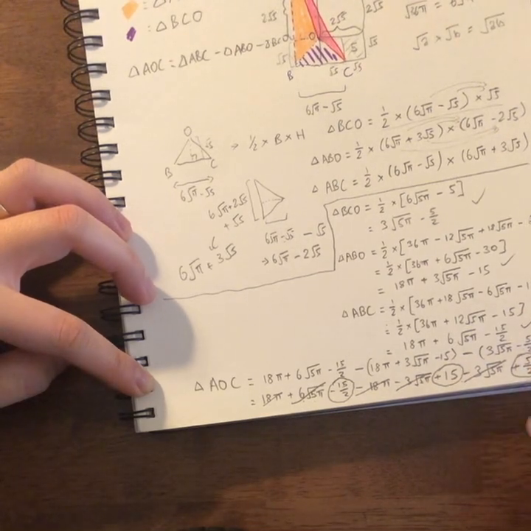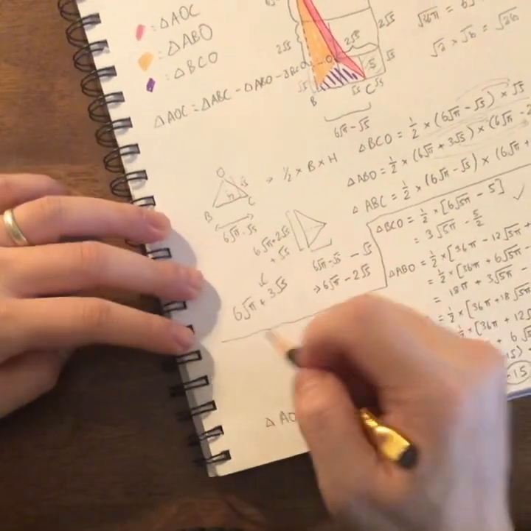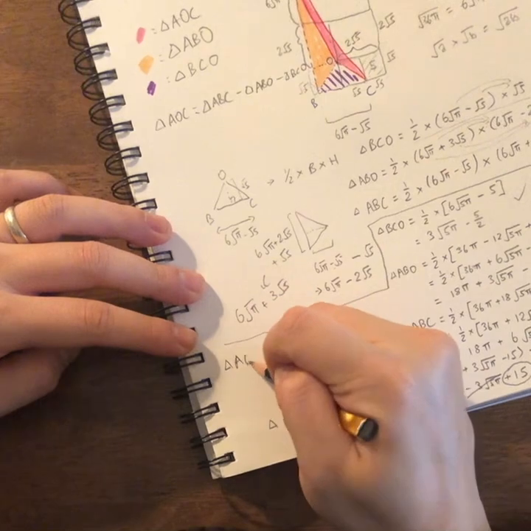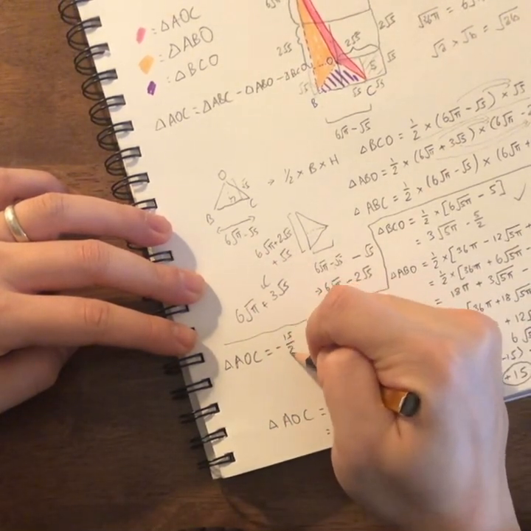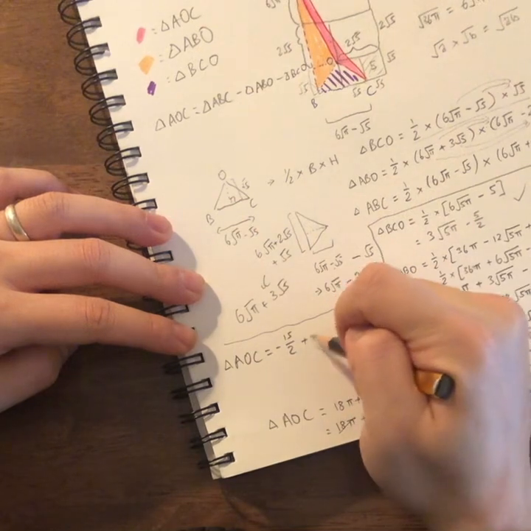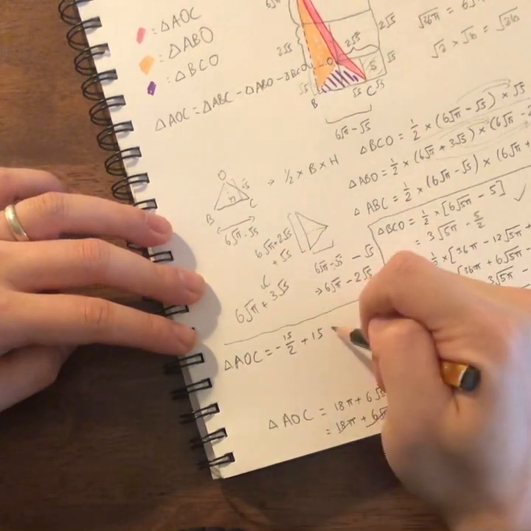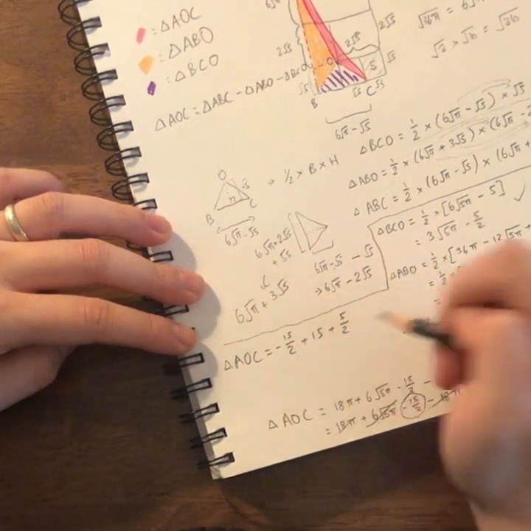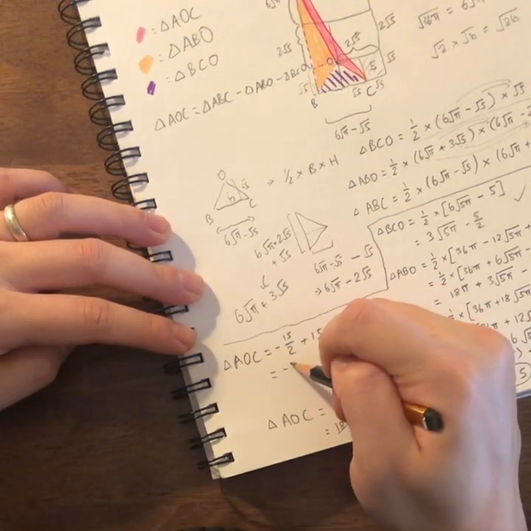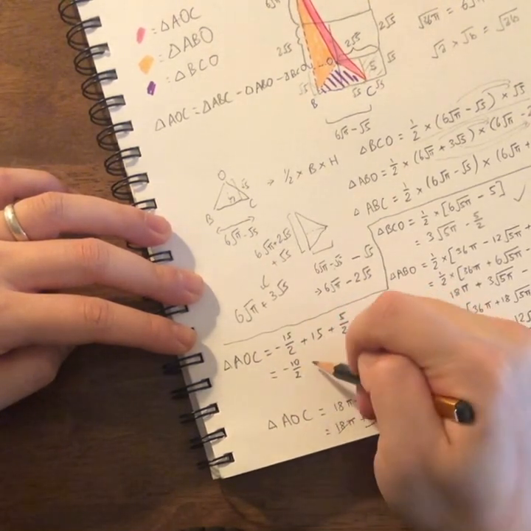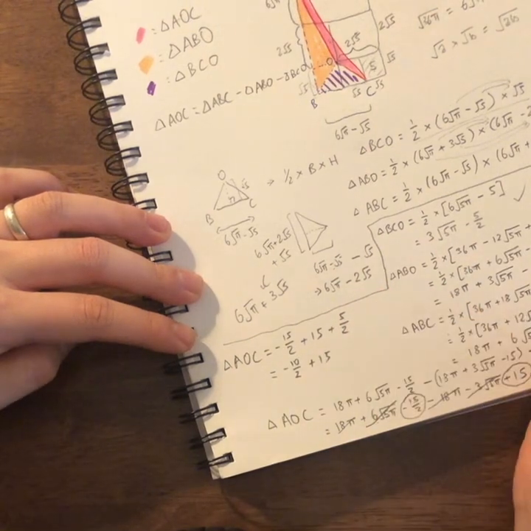Then what simplifies is this guy and this guy over here. So putting it all together, I've got triangle AOC is negative 15 on 2 plus 15 plus 5 on 2. Negative 15 on 2 plus 5 on 2 here is really negative 10 on 2 plus 15.